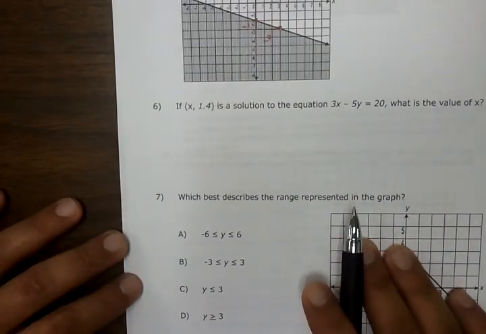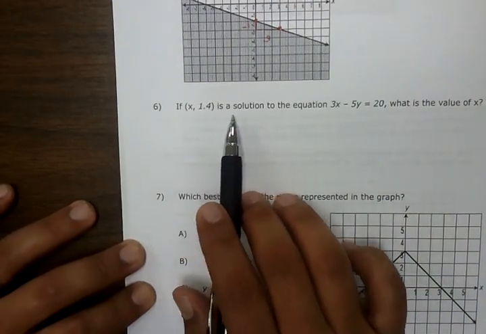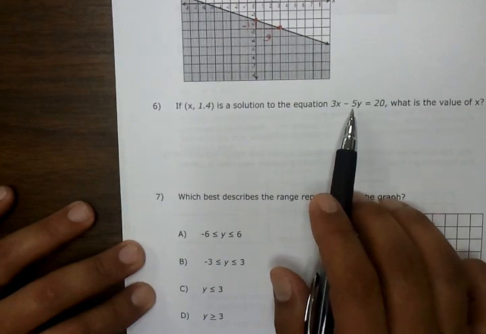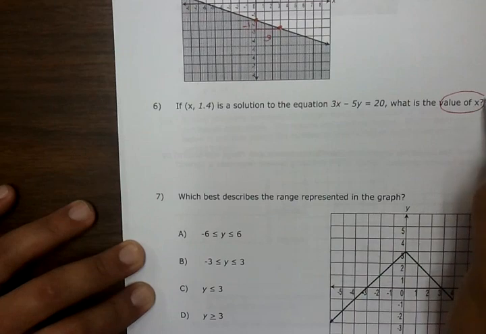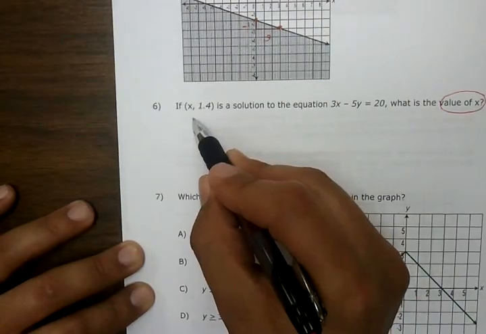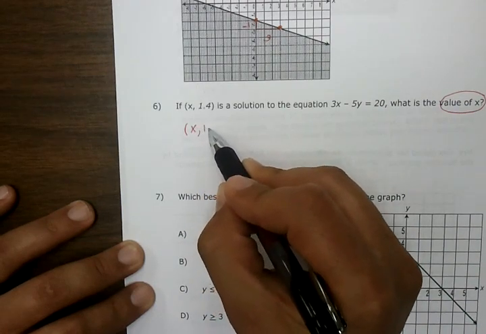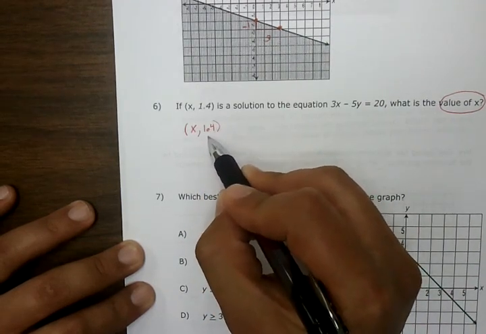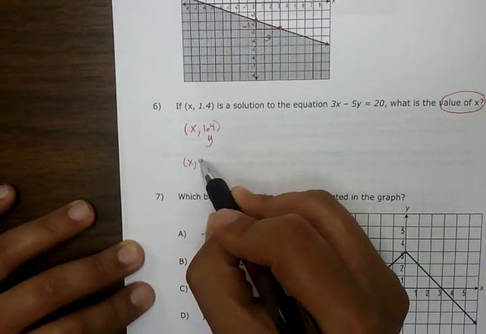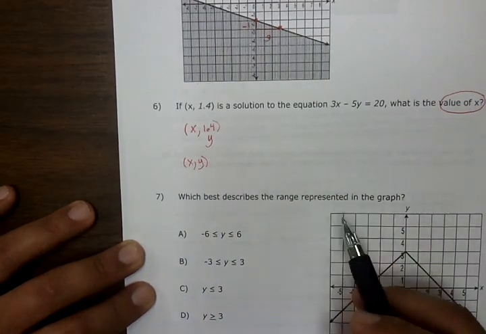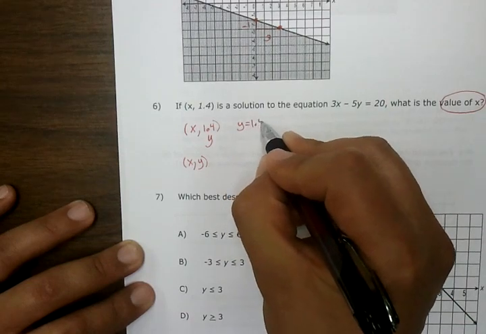Now moving on to question number 6. It says, if (x, 1.4) is the solution to the equation 3x minus 5y equals 20, what is the value of x? Here's the most important part. The y value is not given to you directly. What you're given from here is that this is y, because remember, an ordered pair is always written in this format. So if a number is placed in its place, you know that y is equal to 1.4.